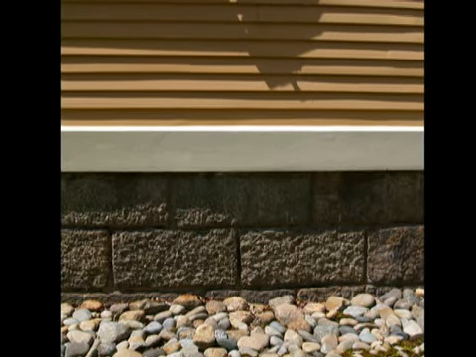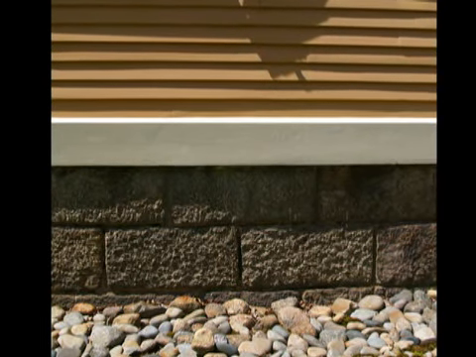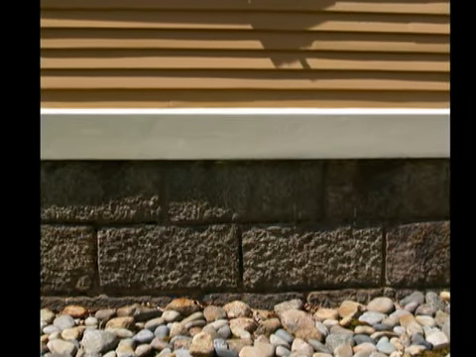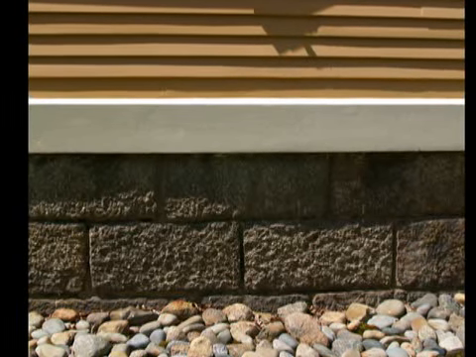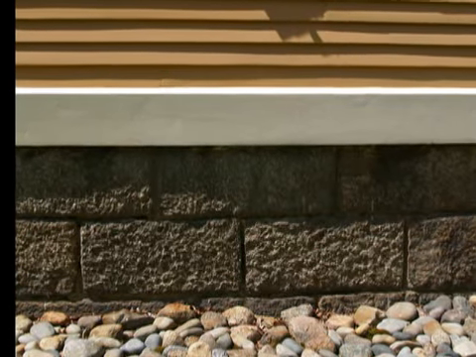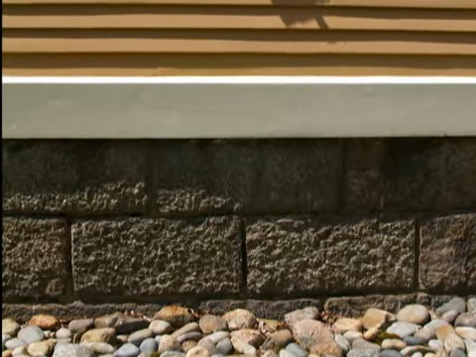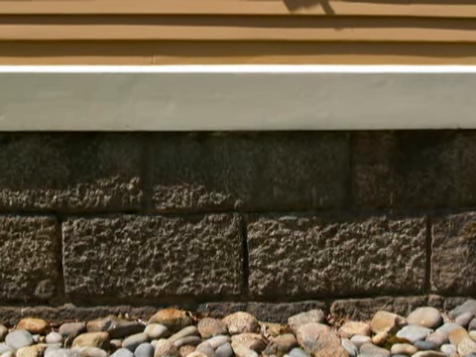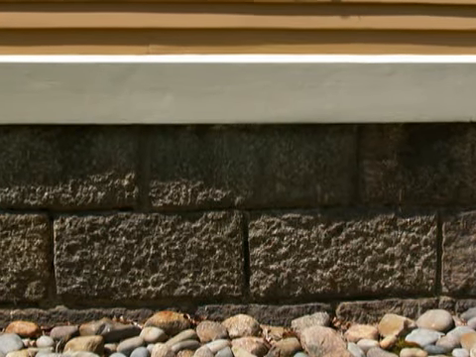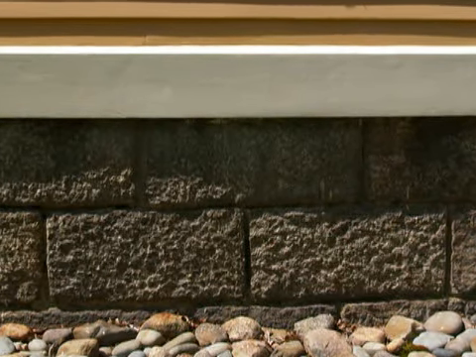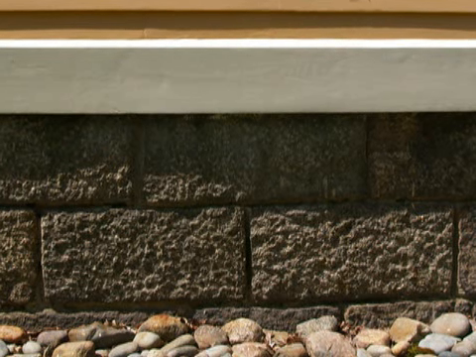cut into ashlar blocks, which are finely dressed and rectilinear and then coursed in a running bond pattern common to brickwork. And then the third element is the band of piled fist-sized rounded rocks that edge the foundation. They facilitate drainage of runoff, and aesthetically they complement the foundation stone and the building color palette.